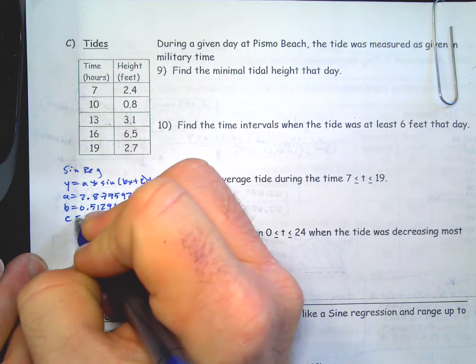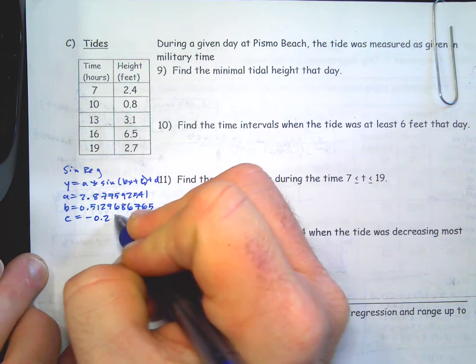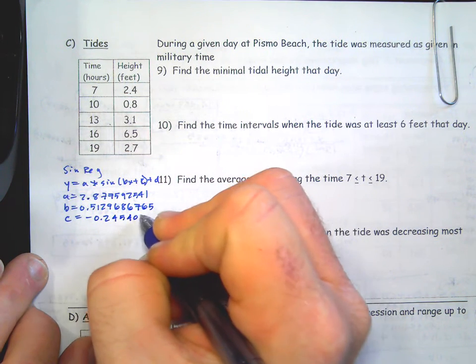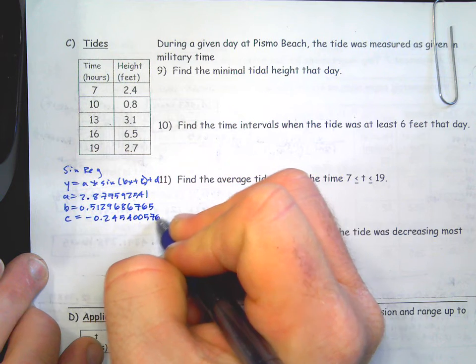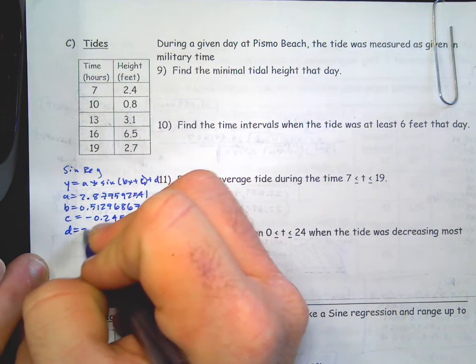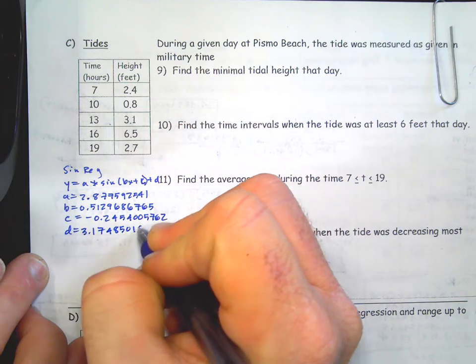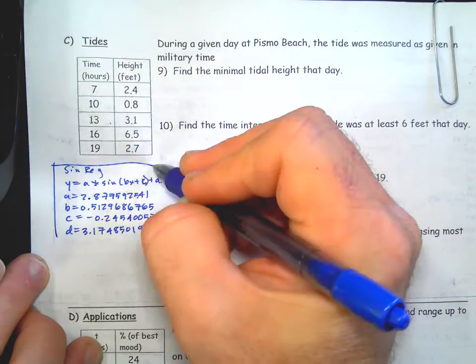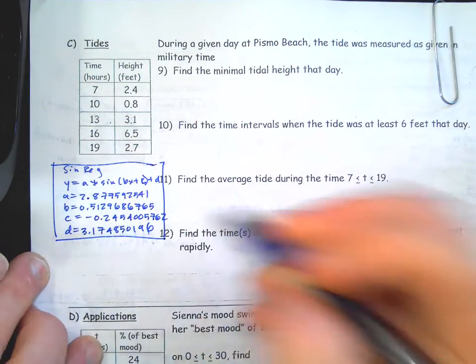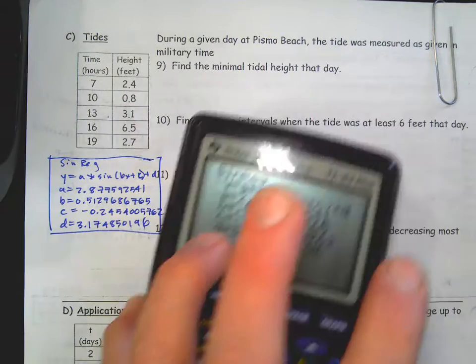All of it. C equals negative 0.24540055762. D equals 3.174850196. So we got that. Now let's get a graph of it.